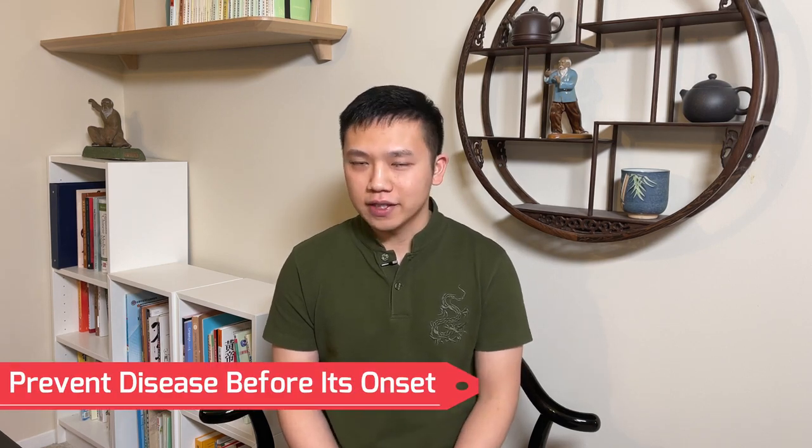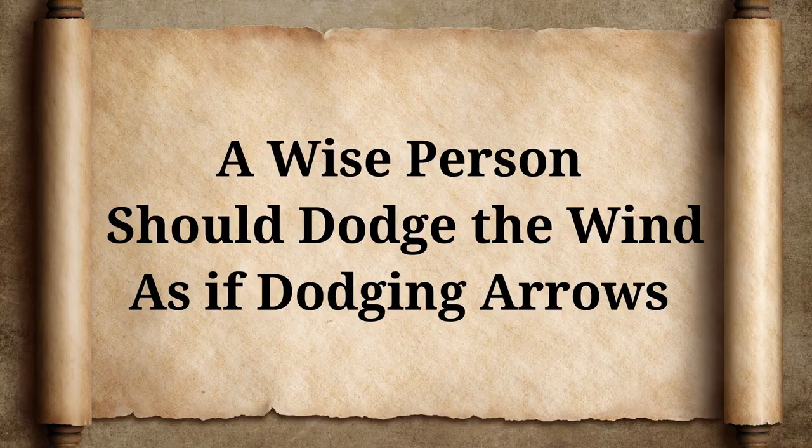Today I am not going to go deep into the wind theory because most of us are not Chinese medicine practitioners, but what should we do? Well, as I always say, we should prevent the disease before its onset, and as the ancient Chinese medicine text says, a wise person should dodge the wind as if dodging arrows. So in order to prevent the wind from attacking, we should, number one, dress enough. Especially on a windy day, we should be wearing a scarf or a hoodie to protect the back of the head because wind likes to attack the many pressure points of the back of the head.